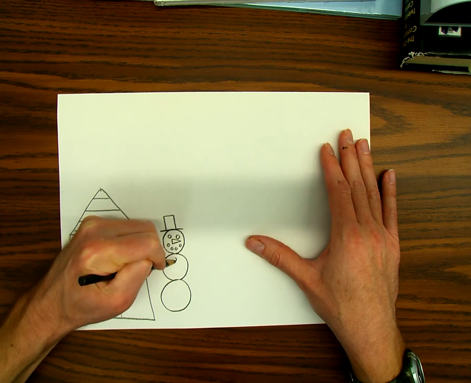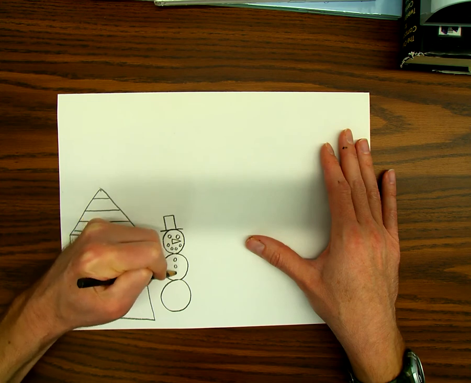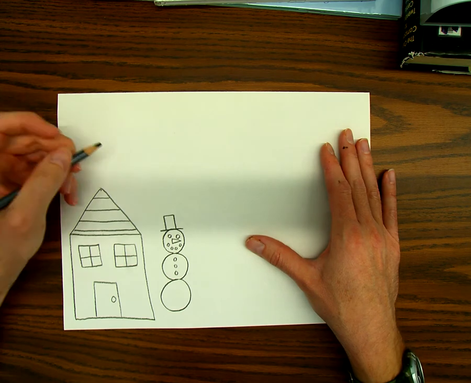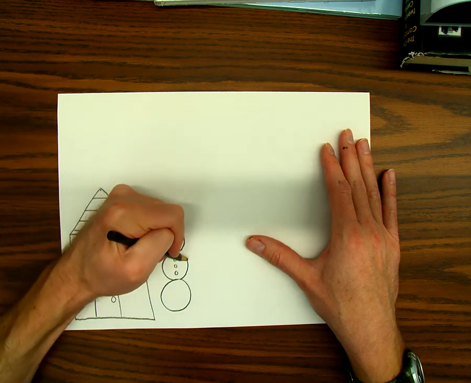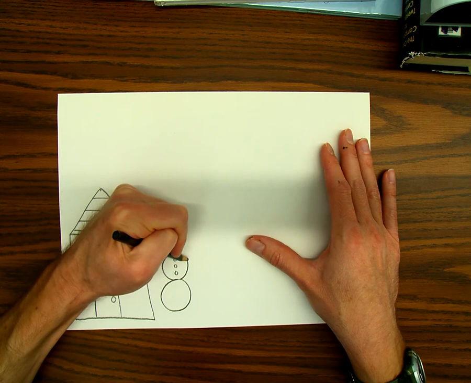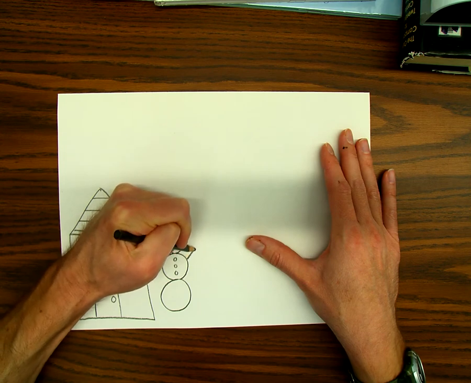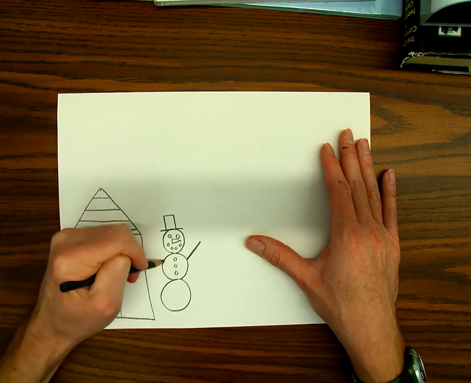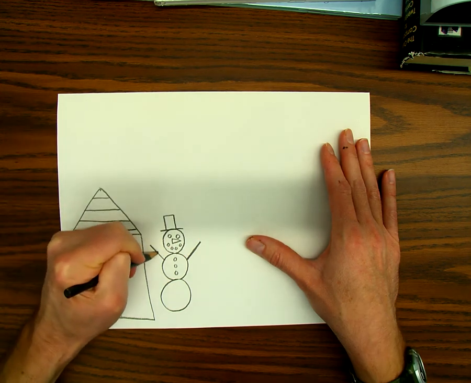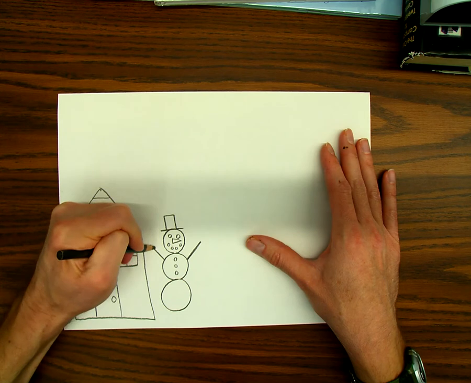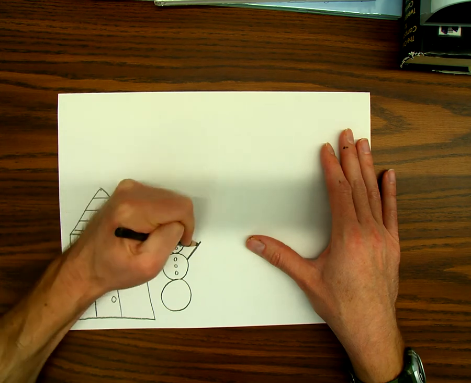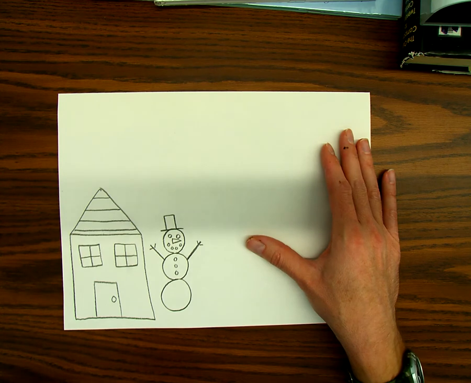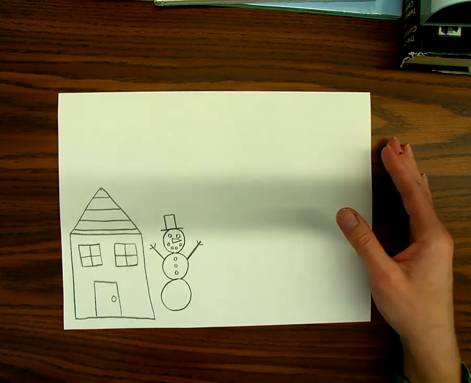We'll give him a couple of circles, maybe 3 or 4. Okay. Now we want to do diagonal lines. Diagonal lines, they kind of go sideways, but they also kind of go up or down. Kind of like that. We'll give him an arm on both sides. Maybe a couple of fingers. Alright, I think our snowman is finished.